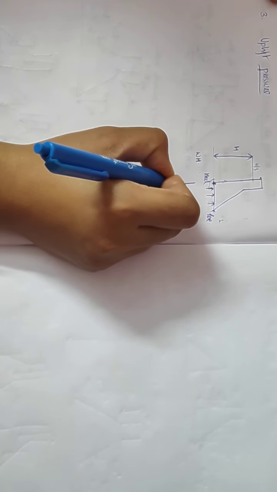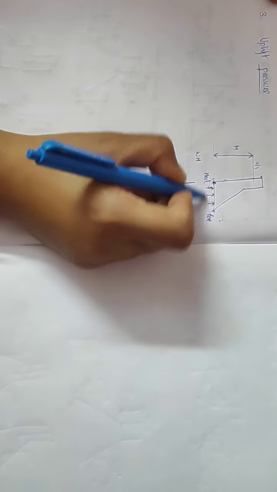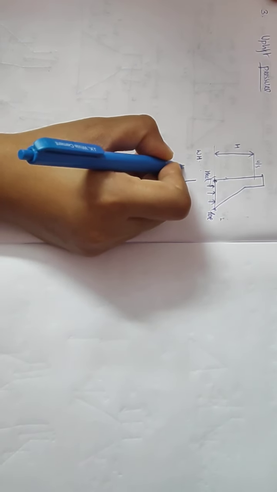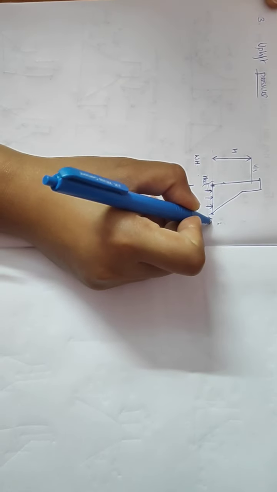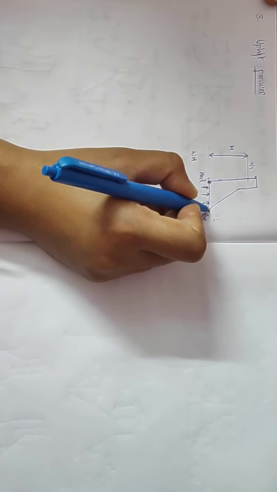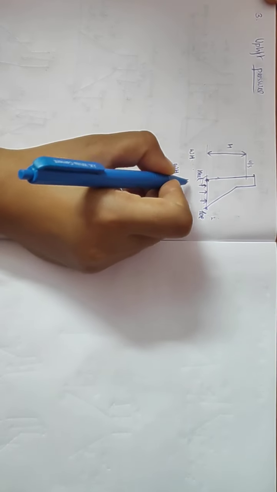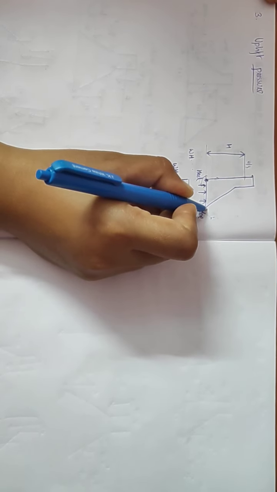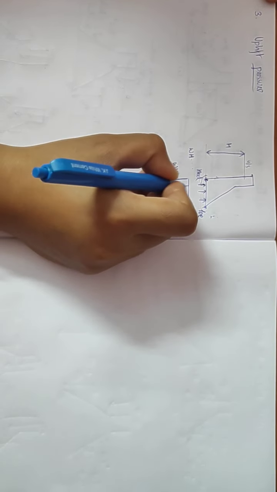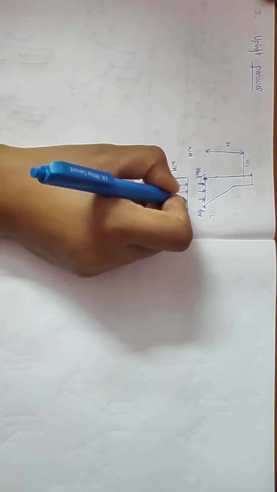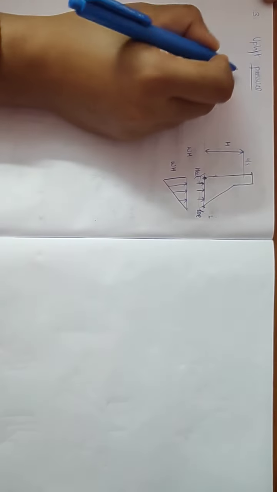So when we draw it, the uplift pressure is acting in this area. The magnitude of uplift pressure is equal to wH. In this case, there is no water on the toe, so the pressure at the toe will be equal to 0. Okay, so this will be the uplift pressure diagram, and uplift pressure is acting vertically upwards. Okay, second case.